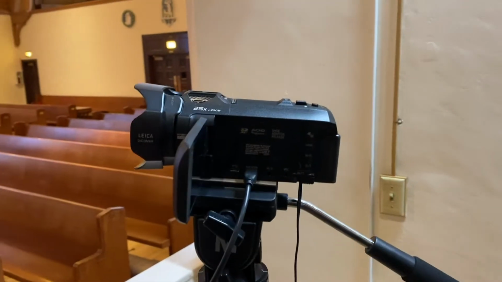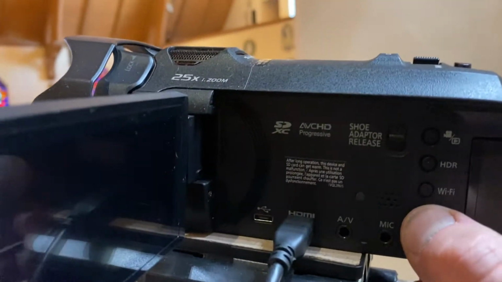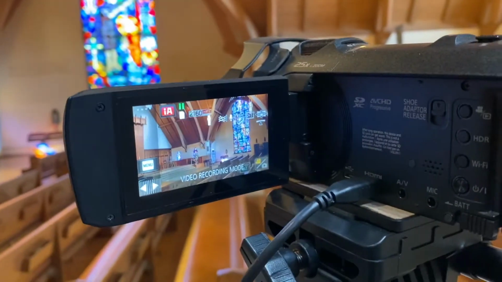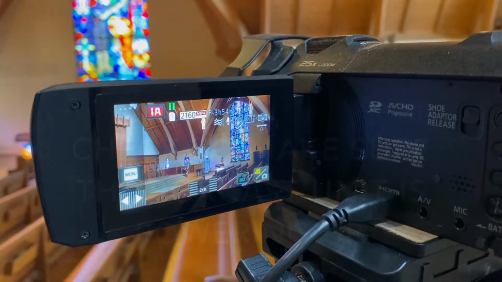Step two, turn on the video camera. It's hard to see the button, but it's right down here. Turn that on, and it springs to life.